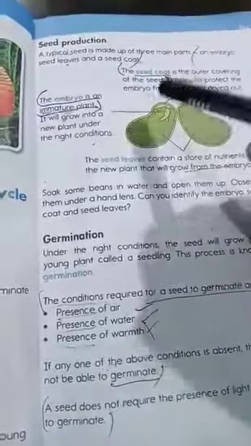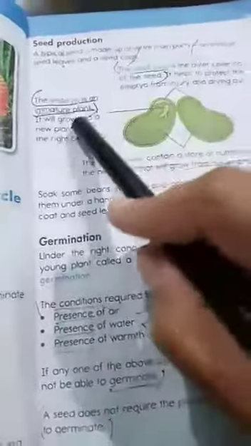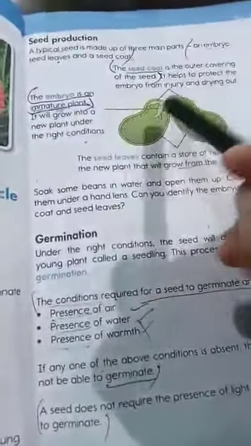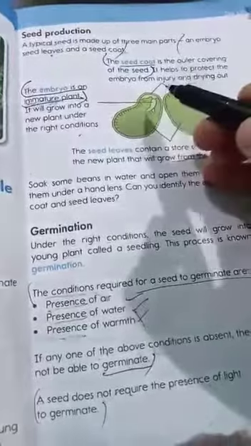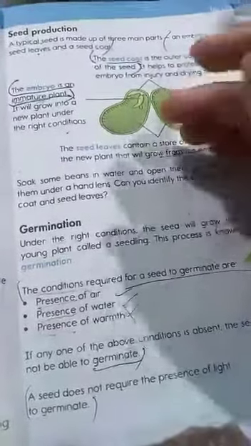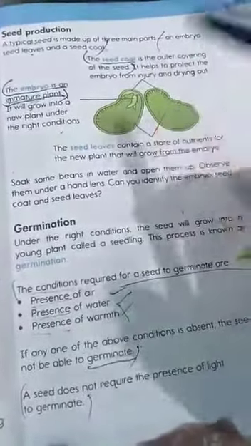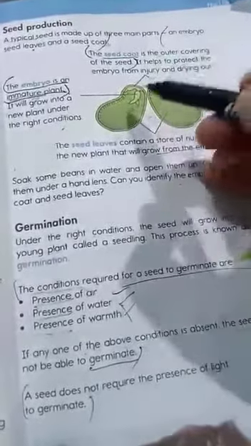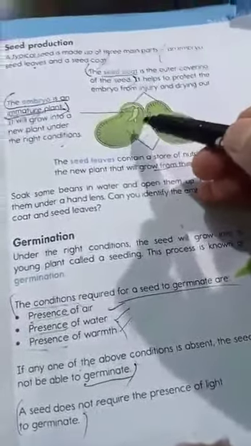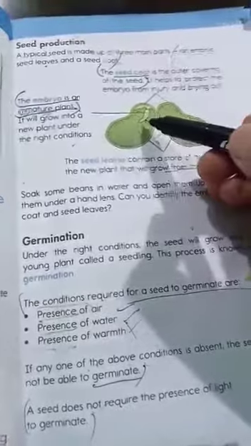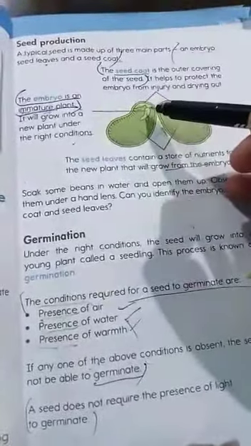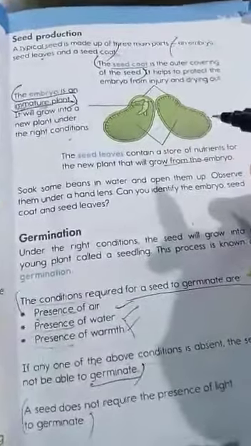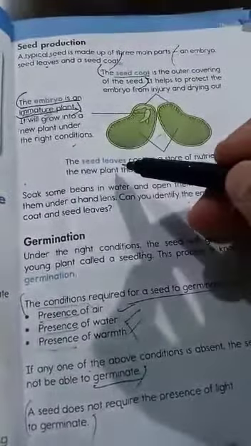Now the next thing inside the seed is the embryo. The embryo is the immature plant. This immature plant will grow to become a new plant under the right conditions. In the further topic we will discuss these right conditions, and how this embryo becomes the adult plant from this immature situation.